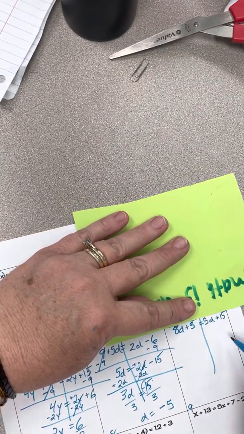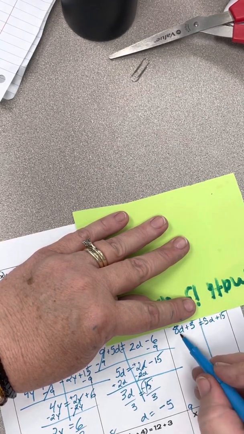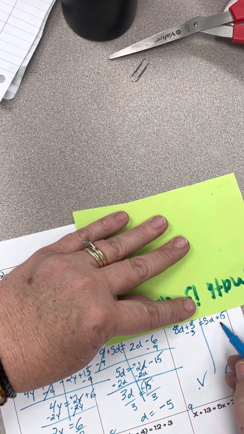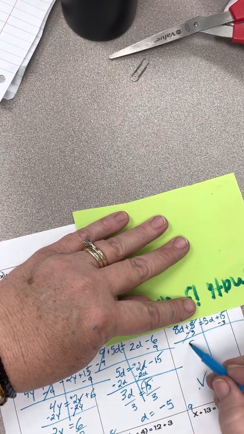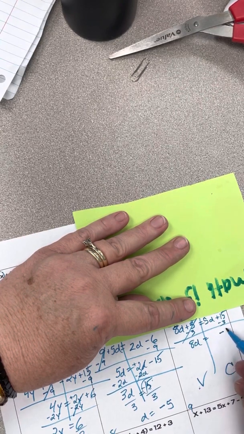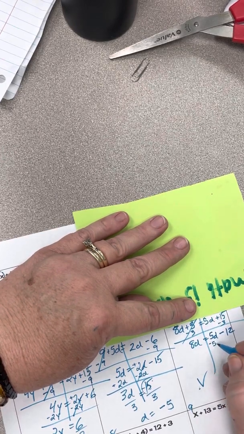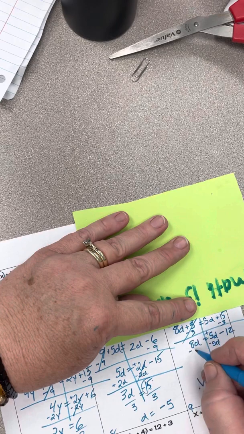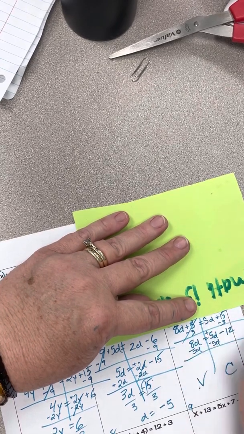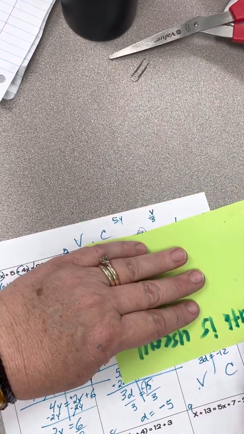All I have to do is move the things where they need to be. Variables over here, constants over here. I'm going to keep my 8d. I'm going to move my 3. Okay, here 15 minus 3 is 12, -12. But I haven't done anything with my 5d yet, but I do have to move it. I'm going to just subtract it because it's positive. Okay, so this is going to give me 3d equals -12. Now I'm down to a 1-step.